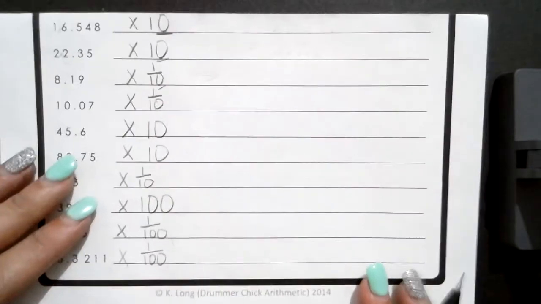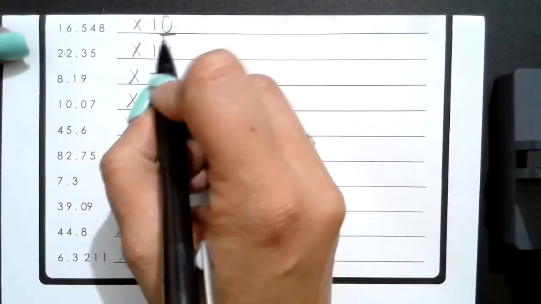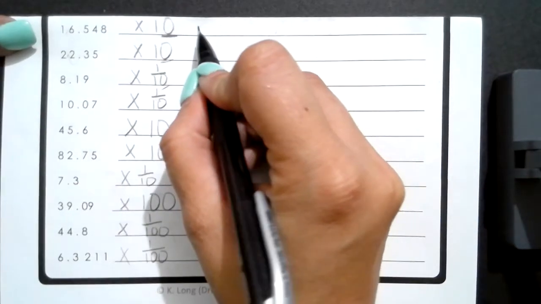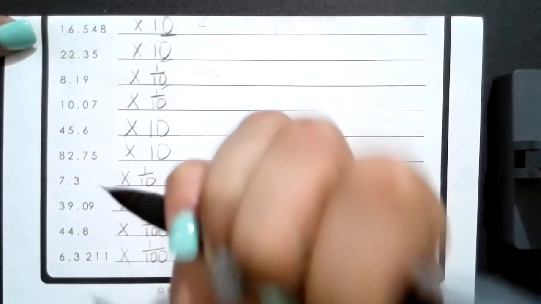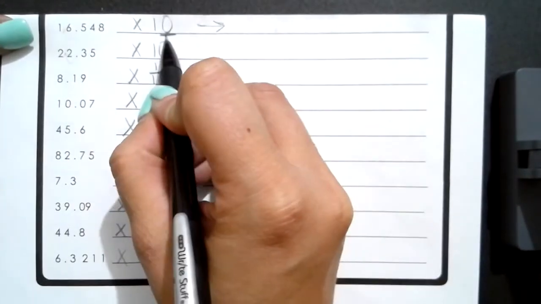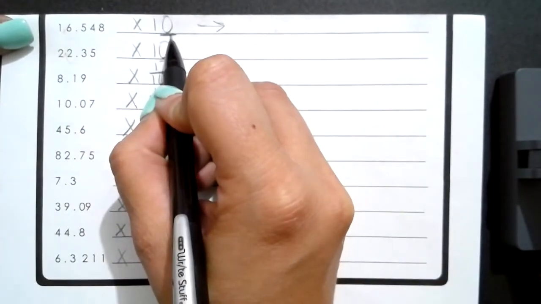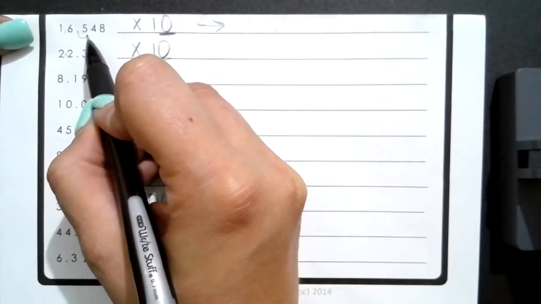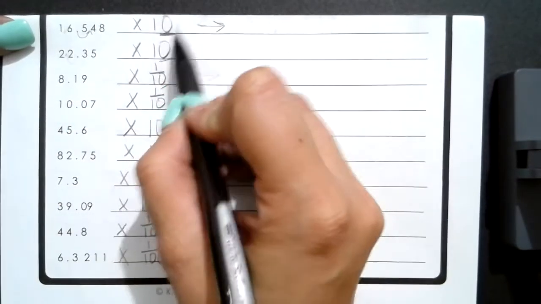So that decimal matters, okay? So what I'm going to do is when I multiply by 10, I'm just simply going to pick up my decimal and move it to the right, however many zeros I am multiplying by. So I'm going to pick up my decimal, and it's going to move over one time this way because I have 1 0.